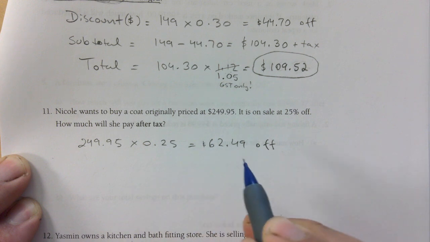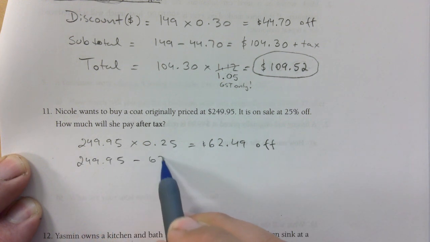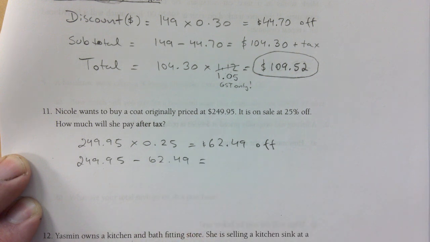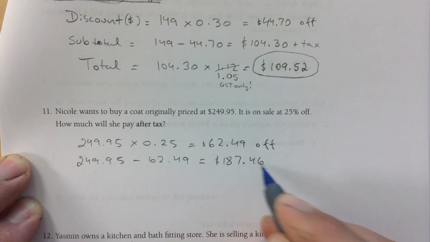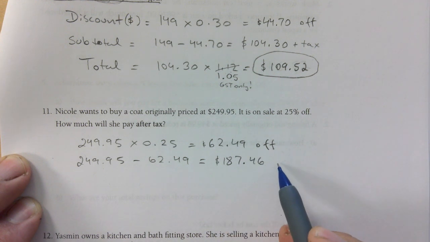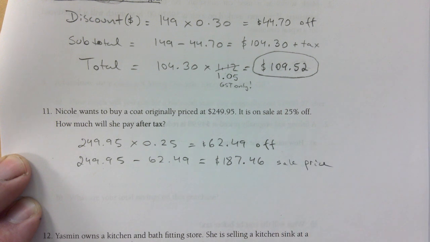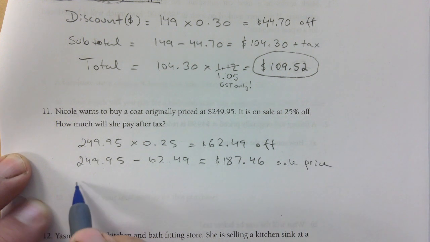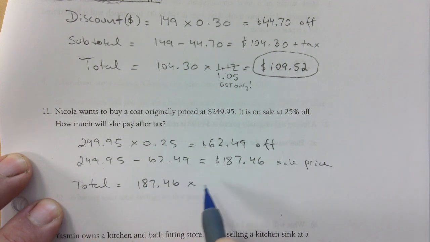So I find how much is taken off. This is the sale price. And then this you can just assume is 12%.